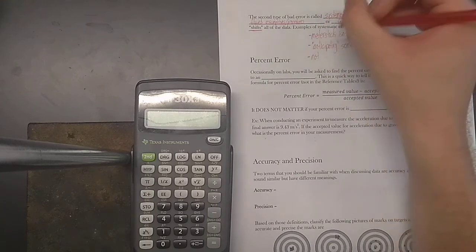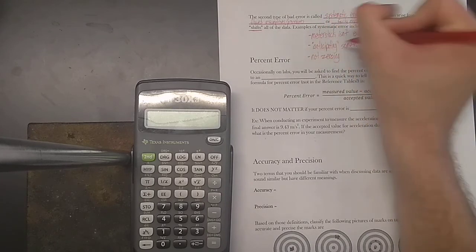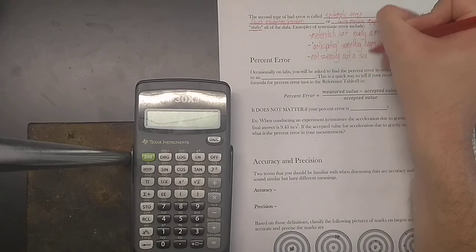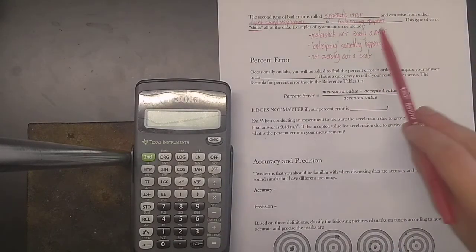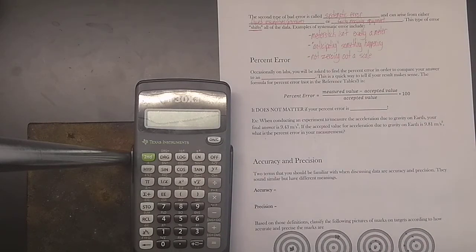And then another common one, which you've probably encountered before, is not zeroing out a scale. These are all more or less like equipment malfunction, or I guess this one is a procedural thing. Most of the time when we talk about systematic error, it's something in your procedure that you didn't account for, like air resistance, or I didn't realize that there was friction on something, or I didn't take this other factor into account. Those are very experiment dependent though. Not zeroing out a scale would be like if the scale had nothing on it but was reading like 0.1 kilograms and then you put an object on it, the scale is going to include that extra 0.1 kilograms in your mass. That's a systematic error. Your mass has been shifted to be heavier than it actually is.